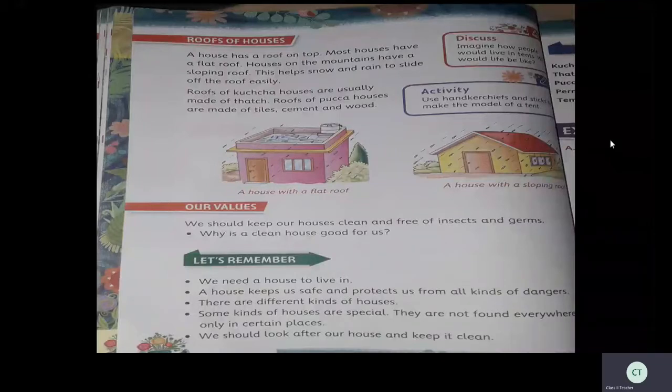And a fun activity is given here, children, you can also do it. Use handkerchiefs and sticks to make the model of a tent. So, with a handkerchief and some sticks, you can make a tent. That you can do, children. Okay.